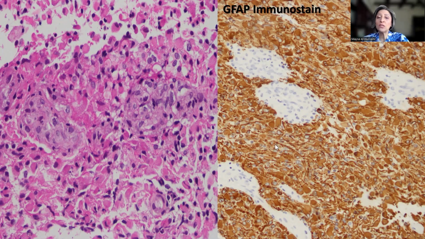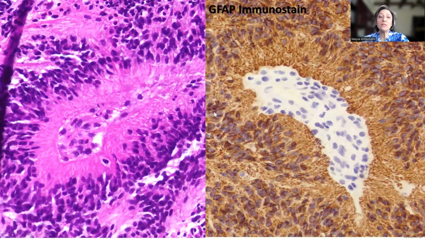So I do not just look at the positive staining for the tumor cells. I really search for the negatively staining microvascular proliferation. This is a case of ependymoma, anaplastic ependymoma, and is there microvascular proliferation or not? This is the same focus with GFAP, beautifully illustrating the microvascular proliferation.